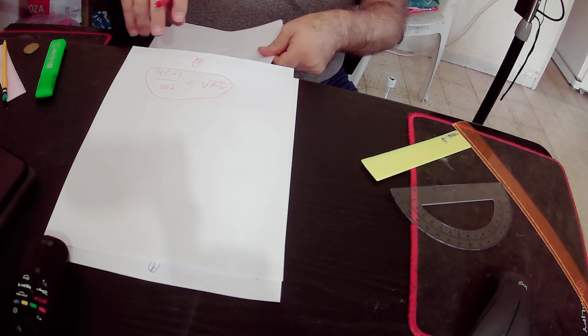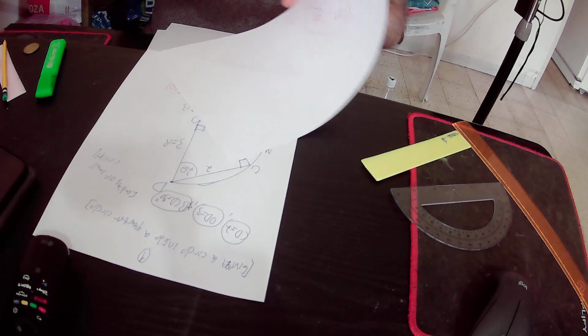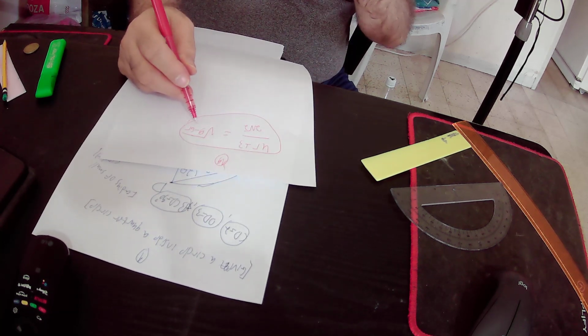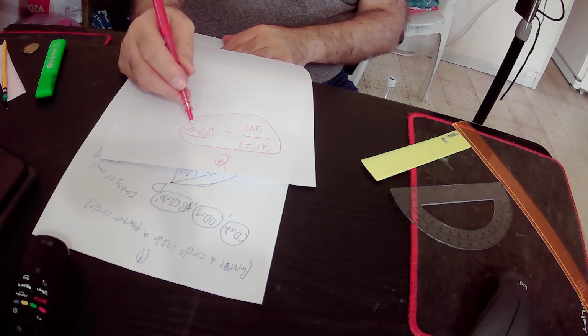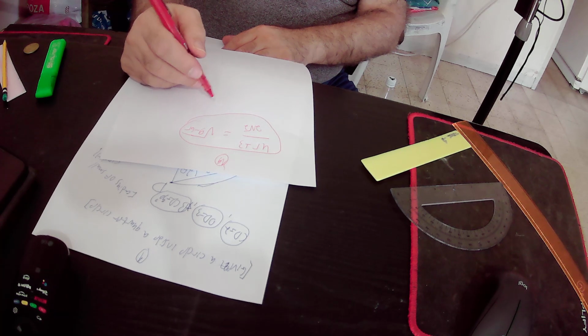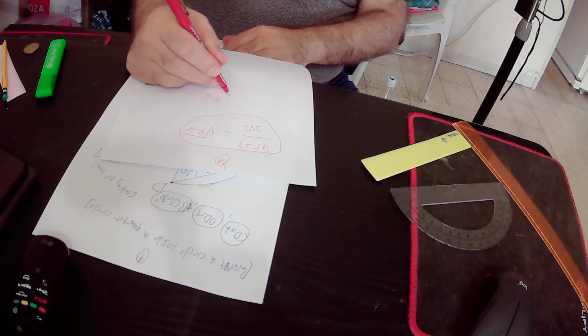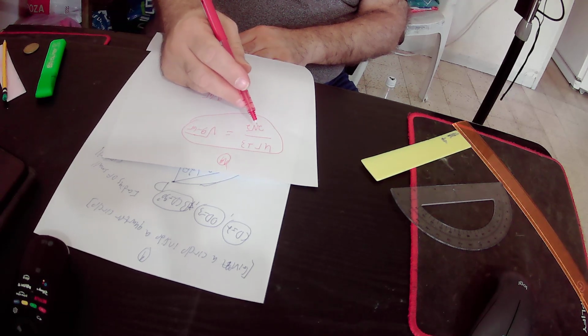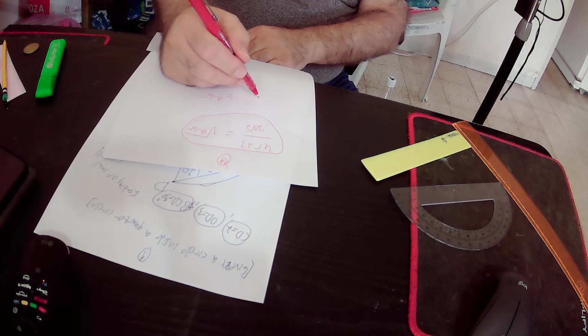and we will get that here we have root and square. The square cancels the root, so we will be left only with 9 minus 6r, and here we have 4r plus 3 square.